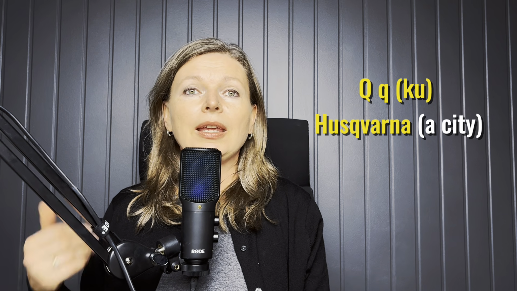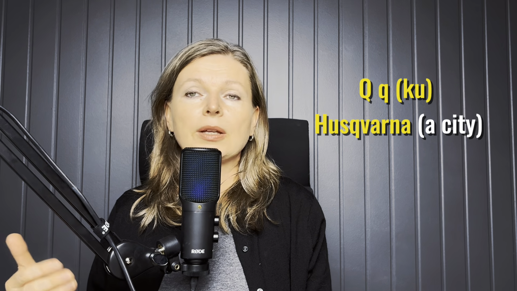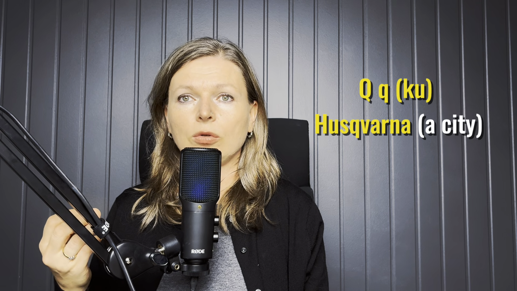The next letter is Q, and we don't usually use this letter in ordinary words. There are not so many ordinary words in Swedish with this letter, but the sound is the same as the letter K. So the sound is just K, and mainly this letter will be in some names or, for example, town names like Huskvarna, so it's just K sound. So you don't have to worry about this letter actually.